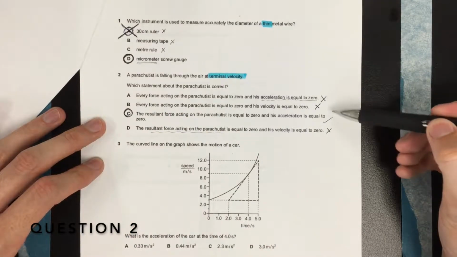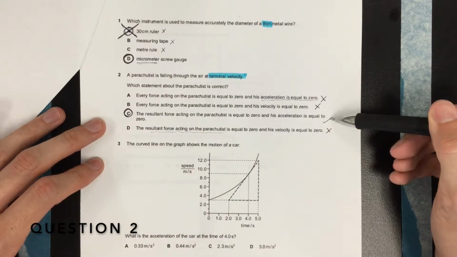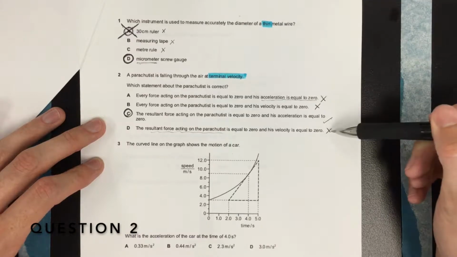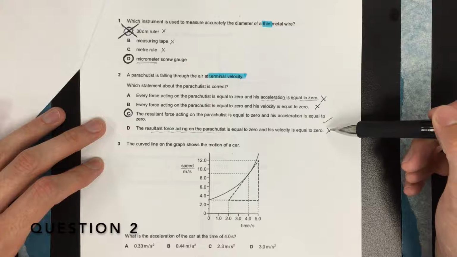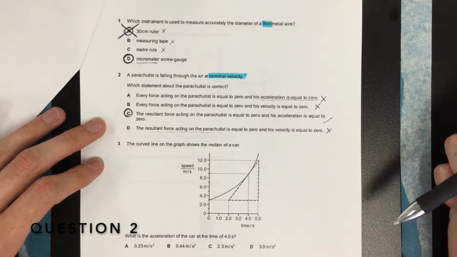Notice how I'm going through every single answer. Even if I know C is the one I want to choose, I am going on to D just to check, because if they both seem right, then I have a problem. So I need to make sure I check every answer first.